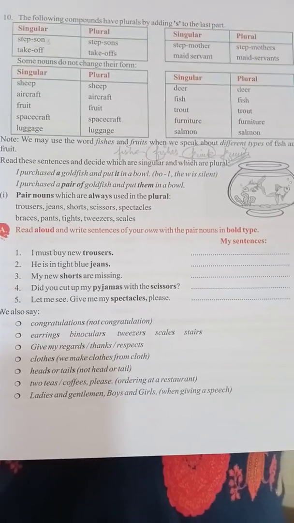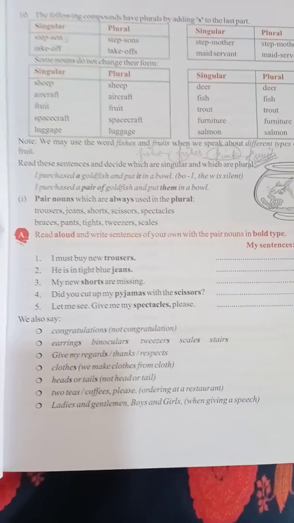Now just try to solve this A exercise by yourself. Okay, and I'm going to make a video further for you.